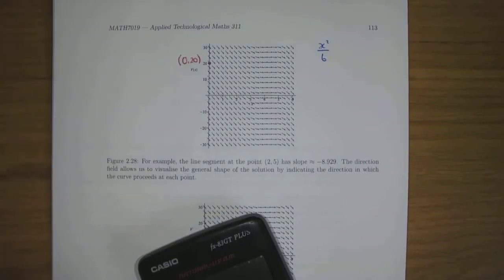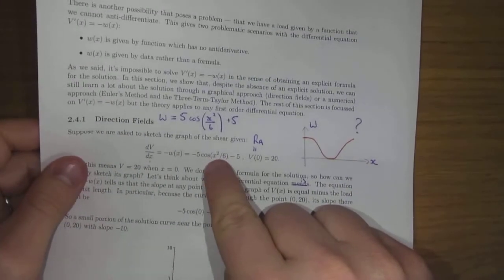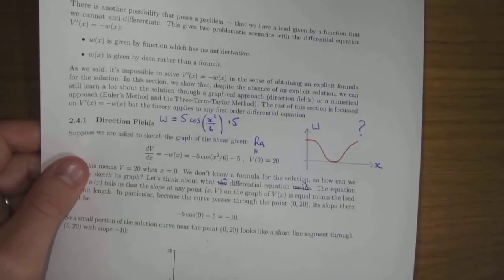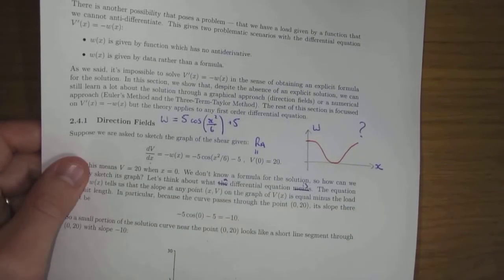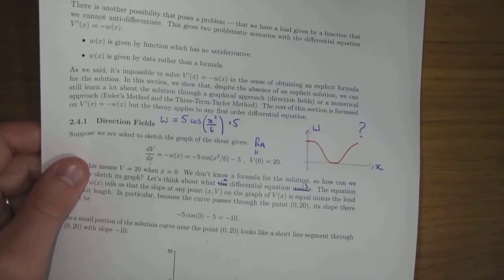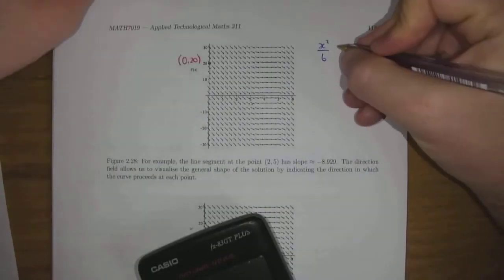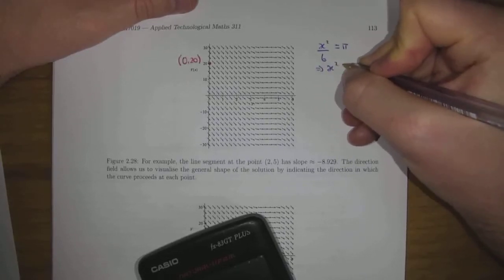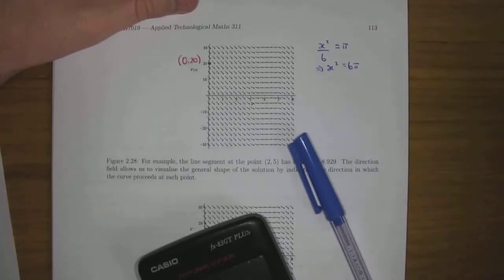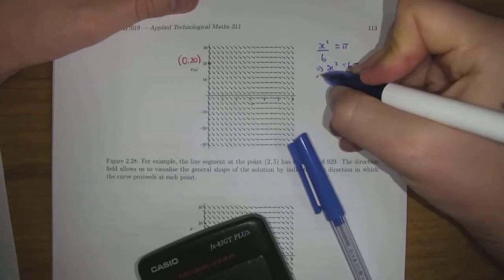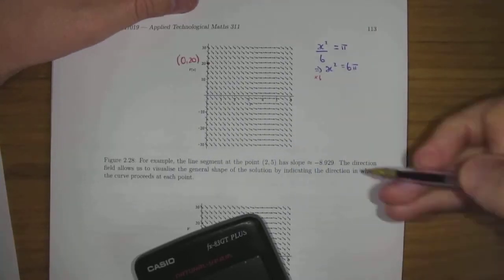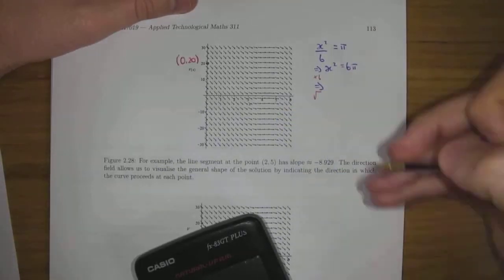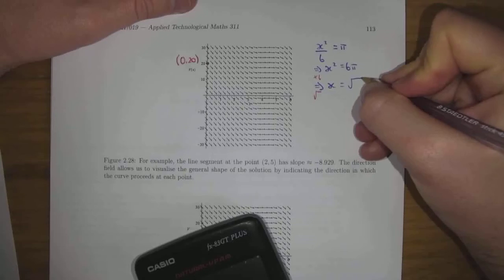When the thing in the cos is pi over 2, cos of it is equal to 0. Is that what I want? No, in fact I want it to be minus 1, which happens at pi. So multiply both sides by 6. Let's do our equations properly, and then square root both sides. We get x is equal to the square root of 6 pi.